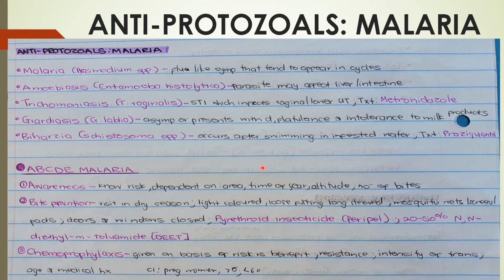So there's something that is known as the ABCDE of malaria, and they all stand for different things. This all counts for the treatment of malaria. So A stands for awareness. Should you be traveling to an area infested with malaria, you need to know your risk of getting infected, and this is dependent on the area that you're visiting, the time of year, the altitude, the number of bites that are usually present in that area, etc. Because obviously, if there's a higher risk of you getting malaria in that area, you'd want to avoid going there.